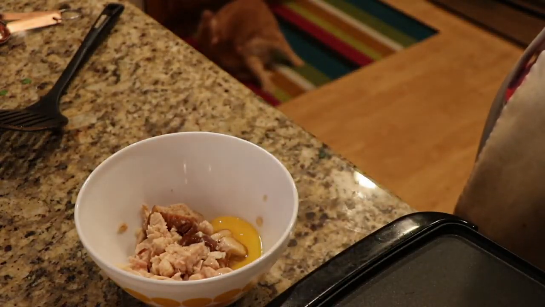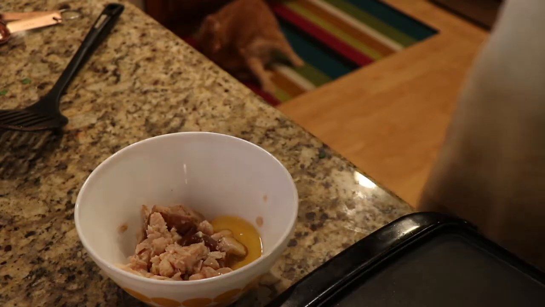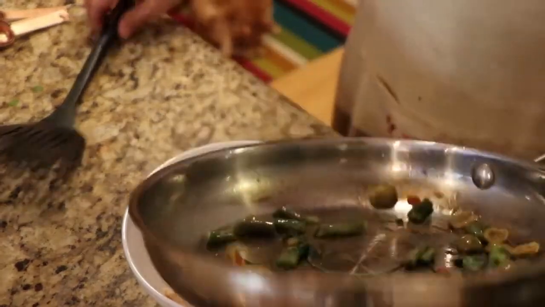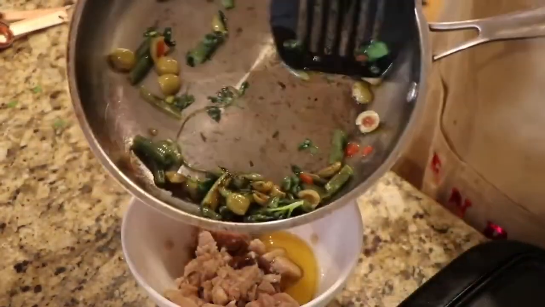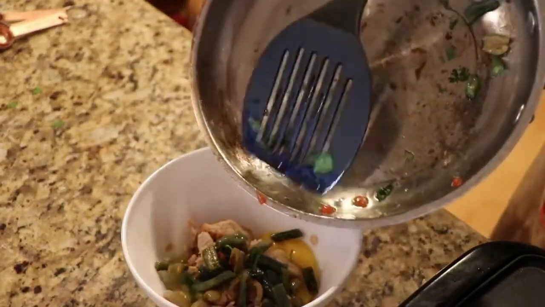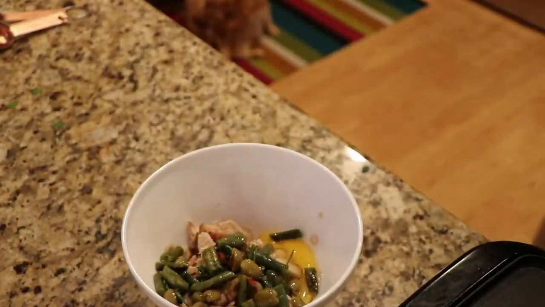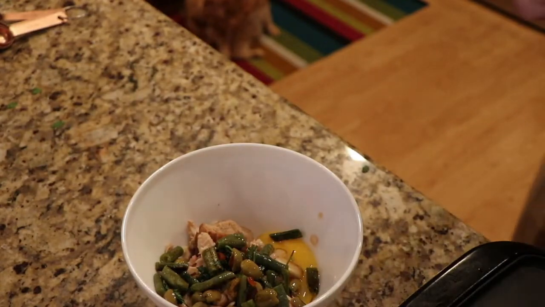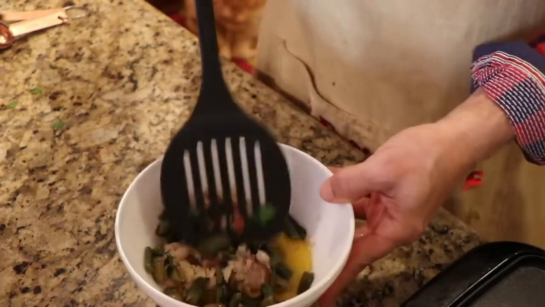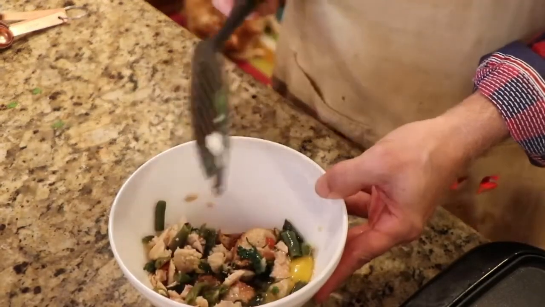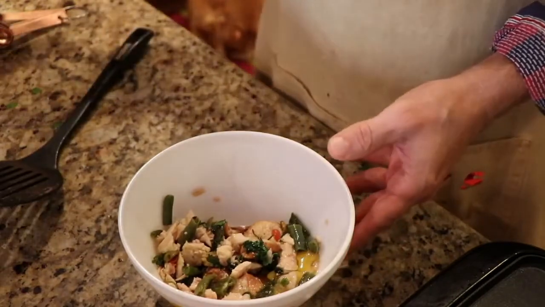All right. Let's continue on here. I want to make sure that you can see this okay. Okay. I'm going to just put this in here. All right, we're starting to get quite the mixture here. I might need a slightly smaller utensil and a larger bowl, but let's see what else we've got here.